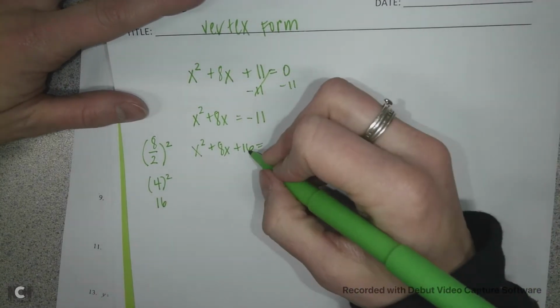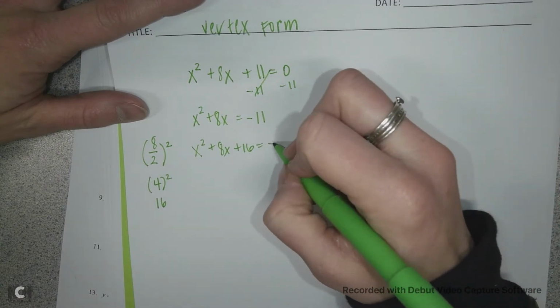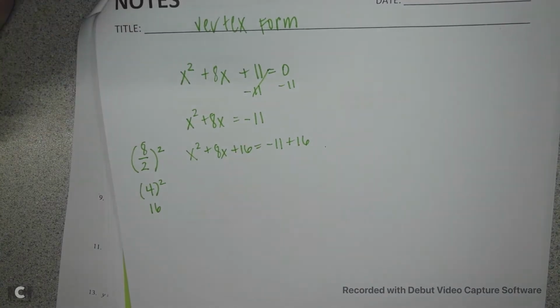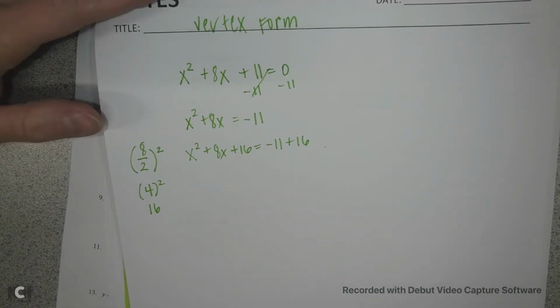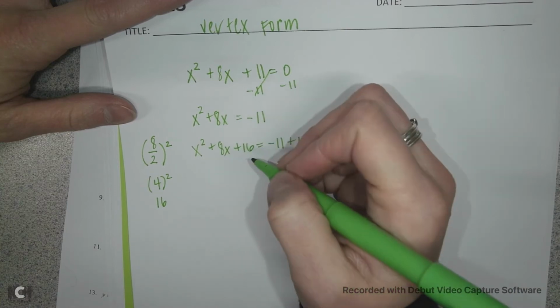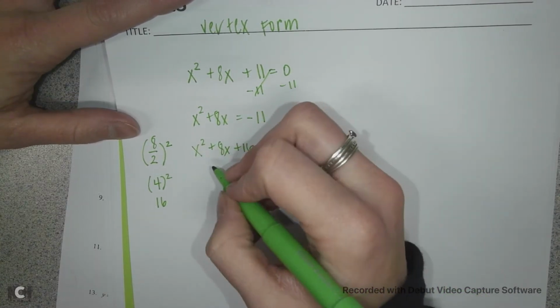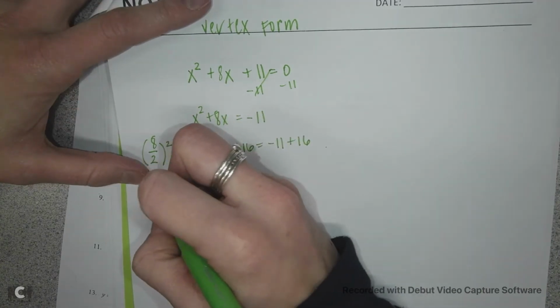So in order to be able to add the 16 to the left, I also have to add 16 to the right. So now I really haven't changed the equation at all. I'm just keeping everything the same. Okay, so the reason that we did that was so that we could manipulate what we had here and then factor this. Well, if you factored it, then you would see that this is your answer.